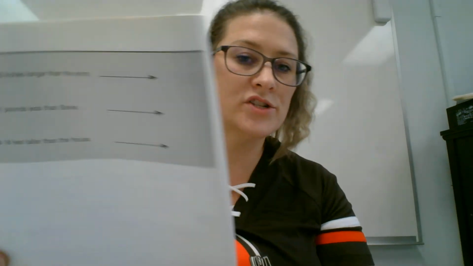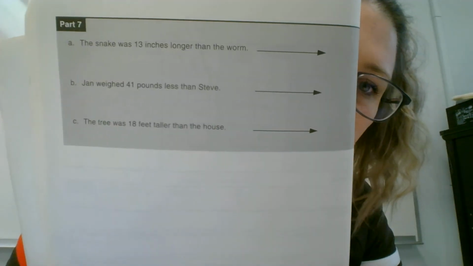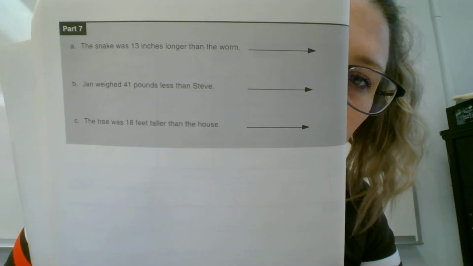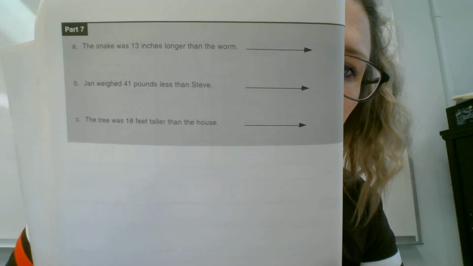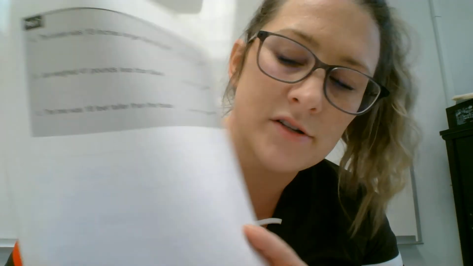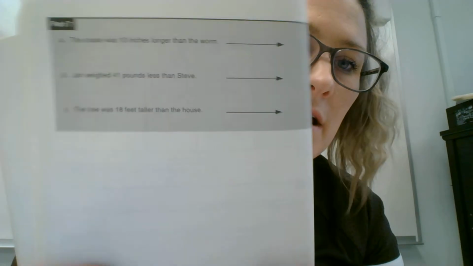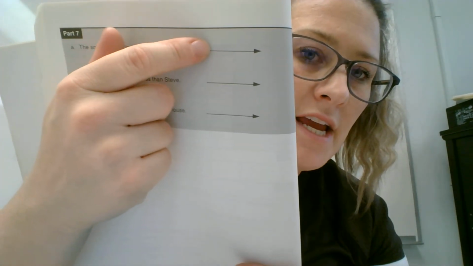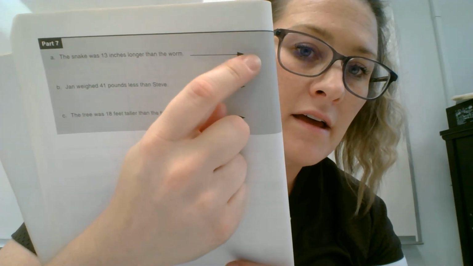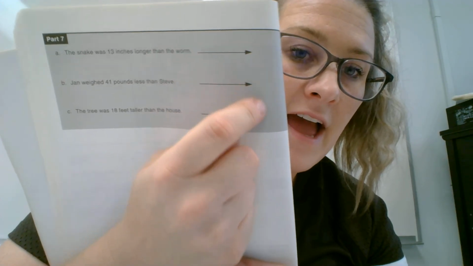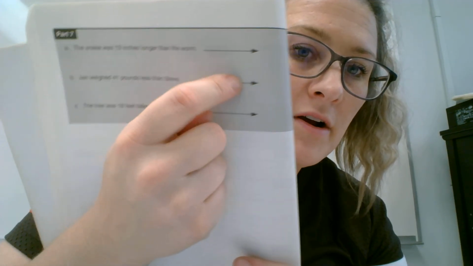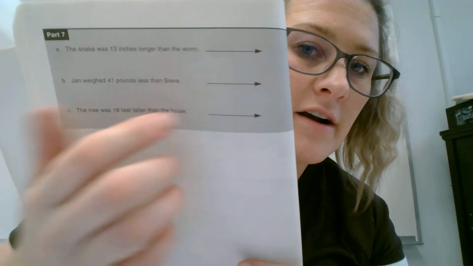You have one more portion. Part 7, they're so nice and drew that line for you. The snake was 17 inches longer than the worm. Or sorry, not 17, 13. So remember, our difference number goes here. Our big thing goes at the end, and our other small number goes here, or our other small letter.